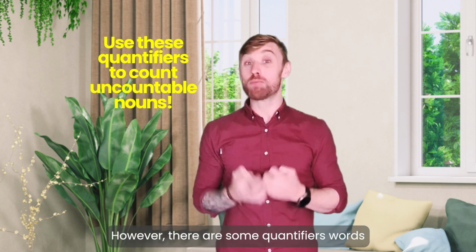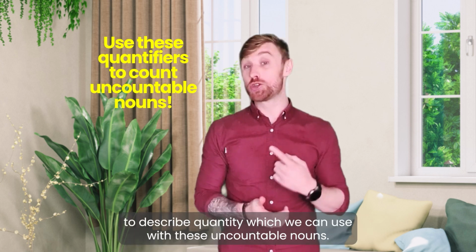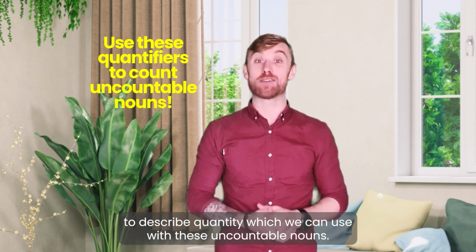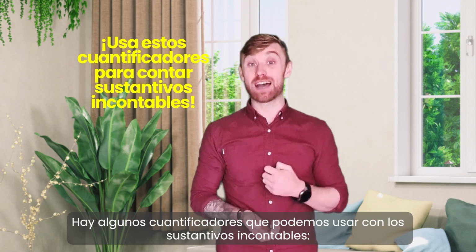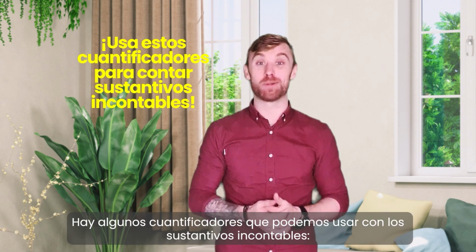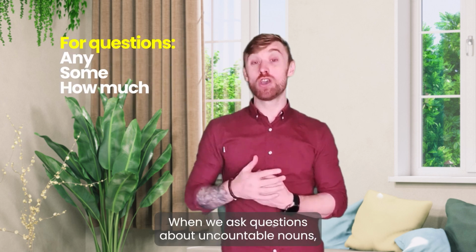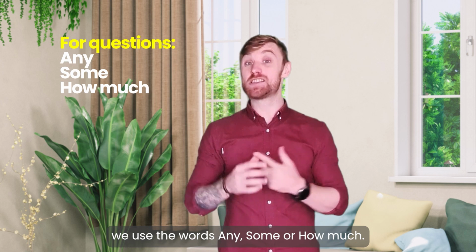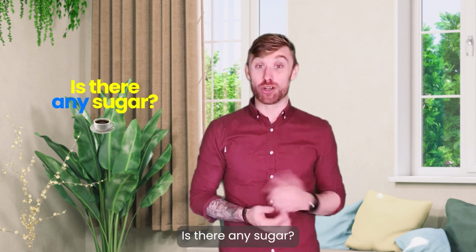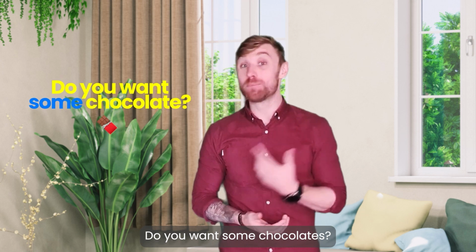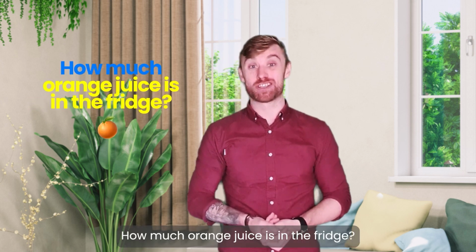However, there are some quantifiers, words to describe quantity, which we can use with these uncountable nouns. Hay algunos cuantificadores que podemos usar con los sustantivos incontables. When we ask questions about uncountable nouns, we use the words any, some, or how much. Is there any sugar? Do you want some chocolate? How much orange juice is in the fridge?